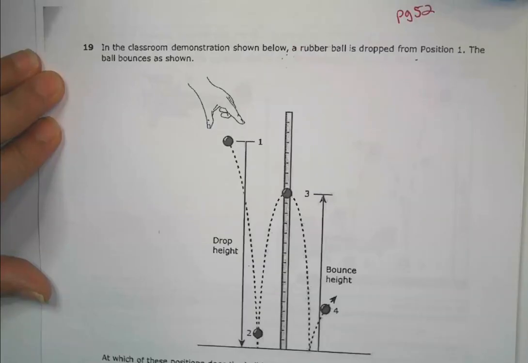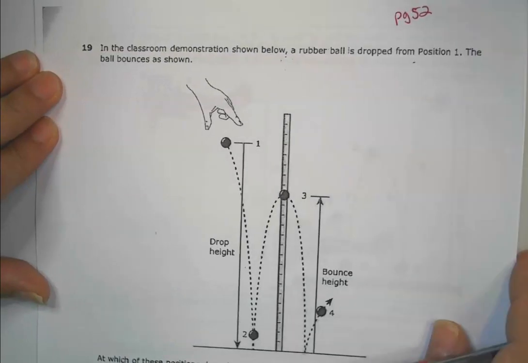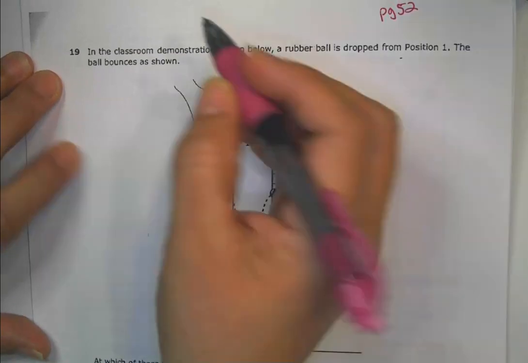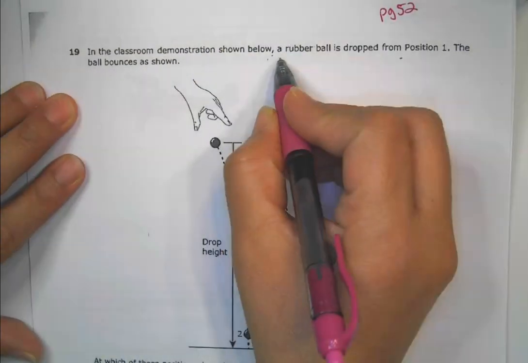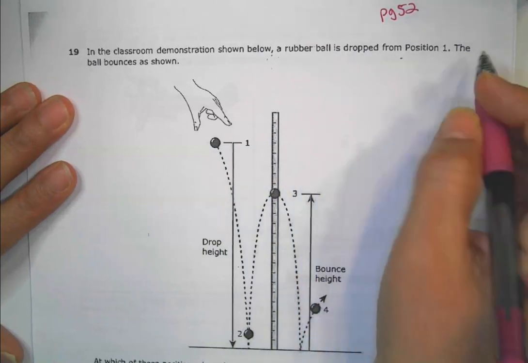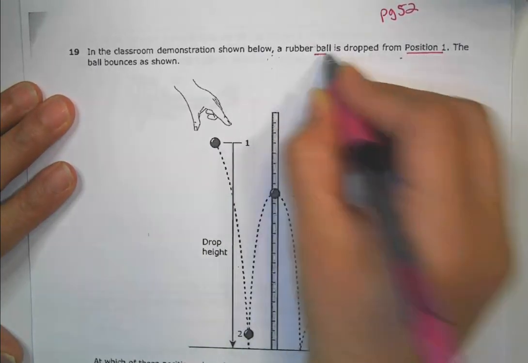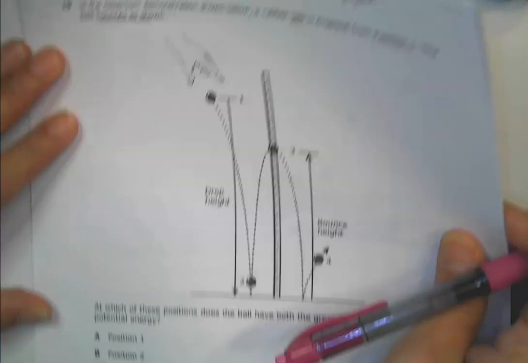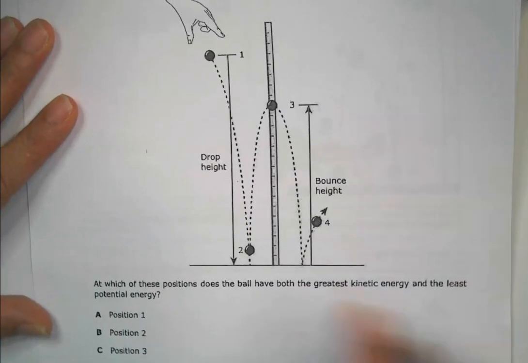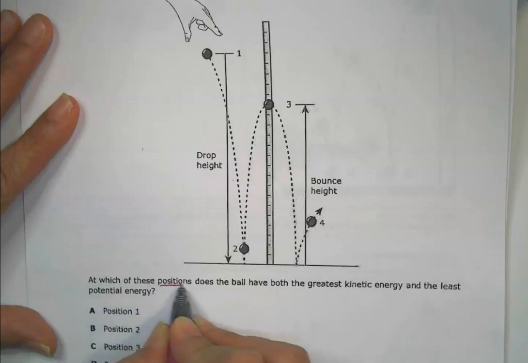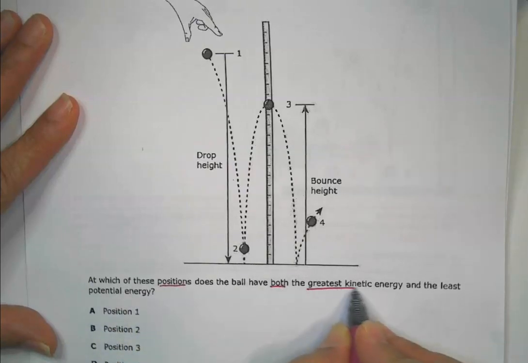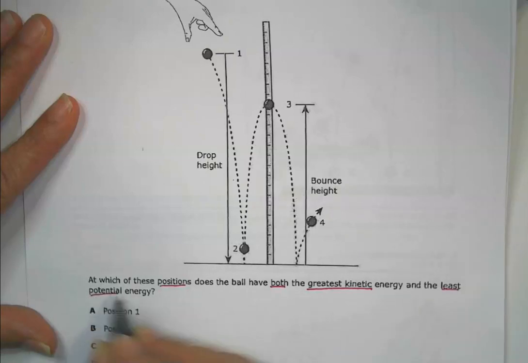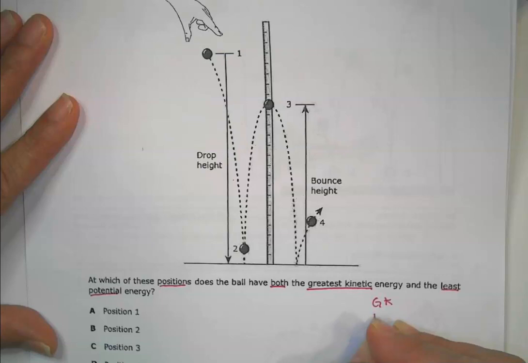So we skip page 51 because it's other examples, and I just want to go through the STAAR release questions for this section. So right here it says on page 52, in the classroom demonstration shown below, a rubber ball is dropped from position 1. Okay, so we drop the ball from position 1. The ball bounces as shown. So let's look at the information that we have here, and it says, at which position does the ball have both the greatest kinetic energy and the least potential? So I need greatest kinetic and least potential.